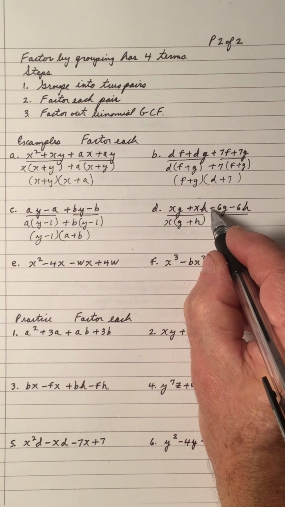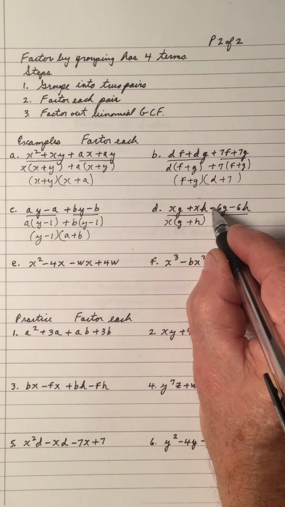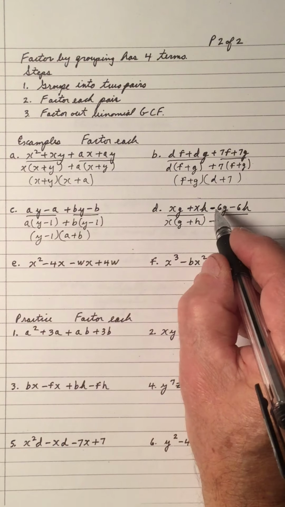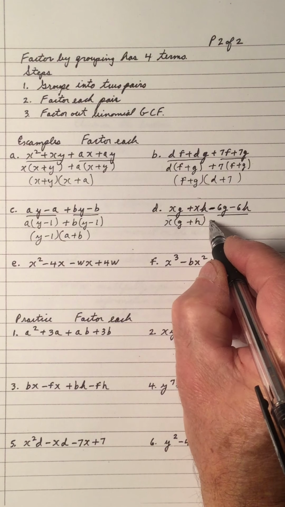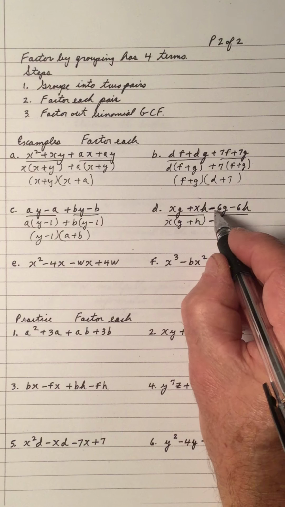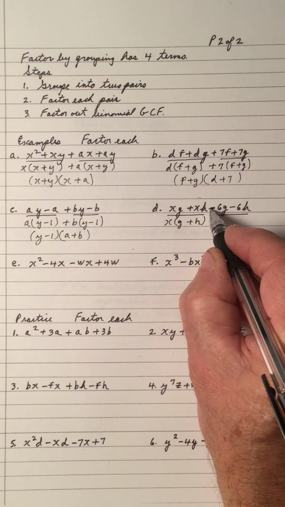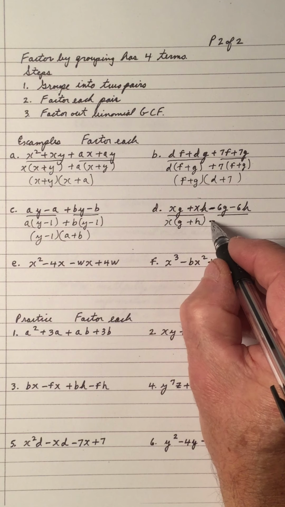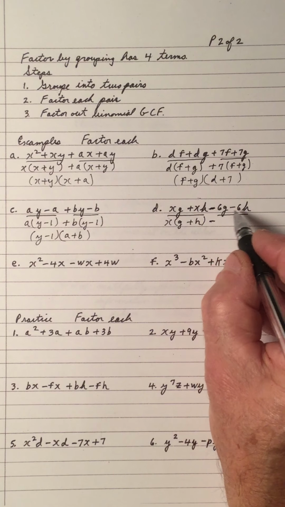Notice now I have a negative. Because if that sign is negative, then I put a negative. If that sign is positive, I put a positive. Whatever this sign is right here, that's what goes right there. And I check to see I have a 6. I have that sign right here, it goes here. And then I look for a common factor. 6 is common.